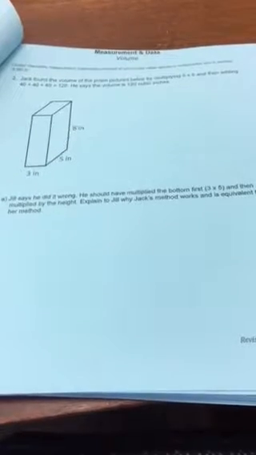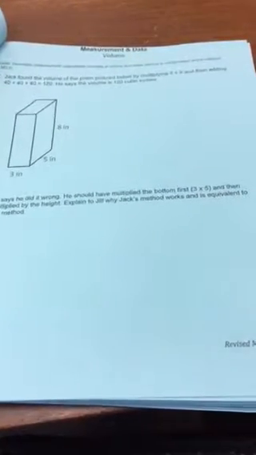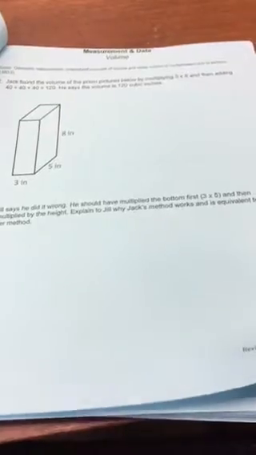So how is that the same as, in some ways it's kind of the same as Jill's method, 3 times 5 times 8. So explain how those methods are alike, and explain why Jack's method of doing 5 times 8 and adding it 3 times is correct.